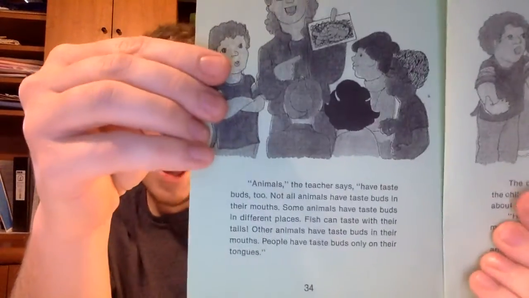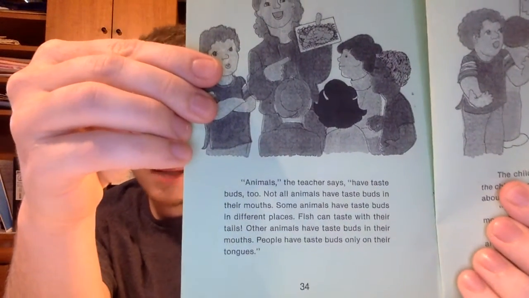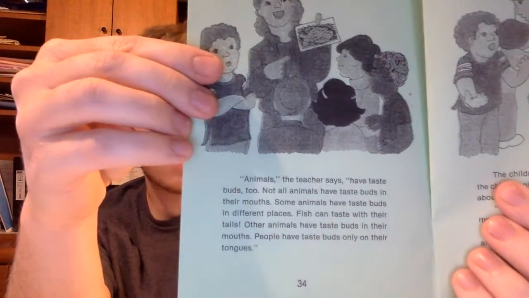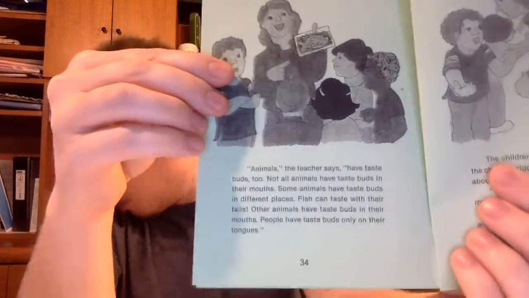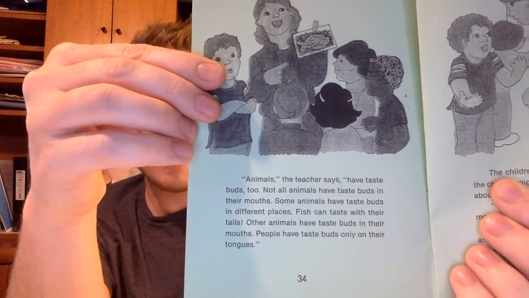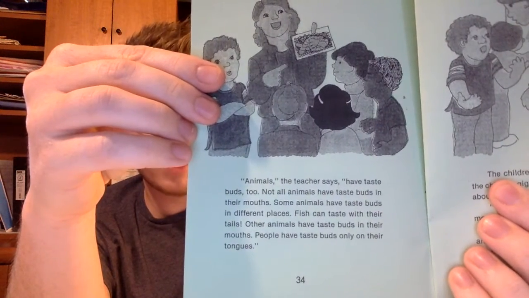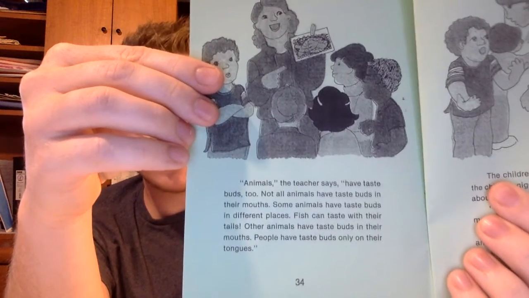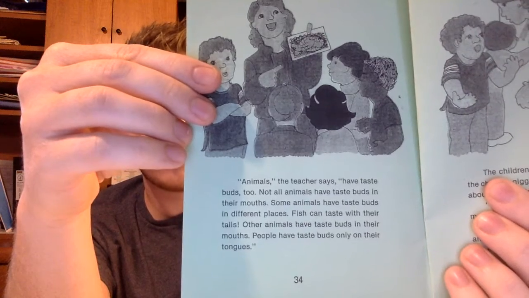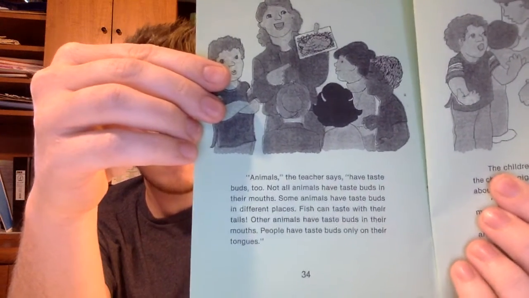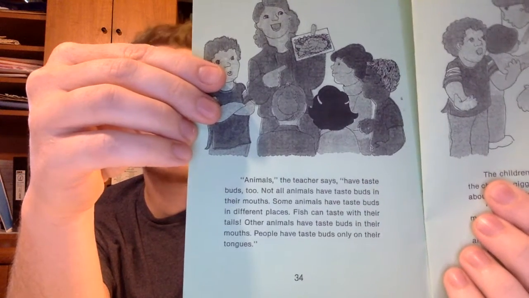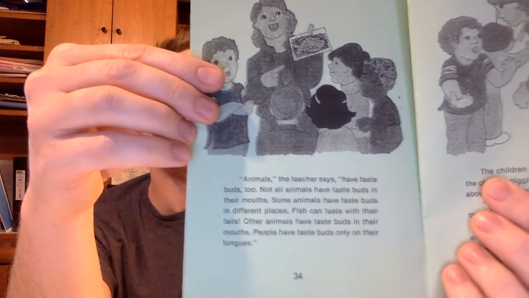"Animals," the teacher says, "have taste buds too. Not all animals have taste buds in their mouths. Some animals have taste buds in different places. Fish can taste with their tails. Other animals have taste buds in their mouths. People have taste buds only on their tongues."